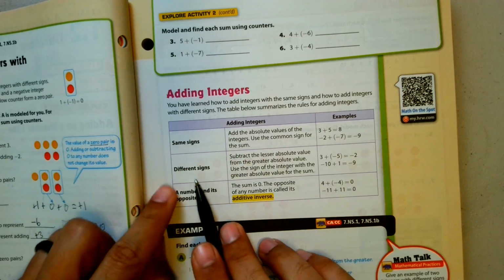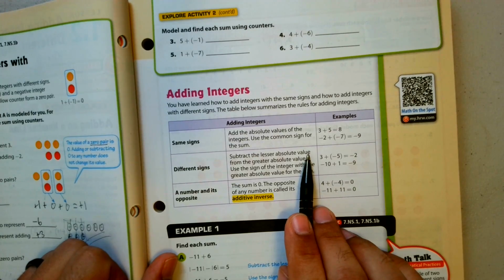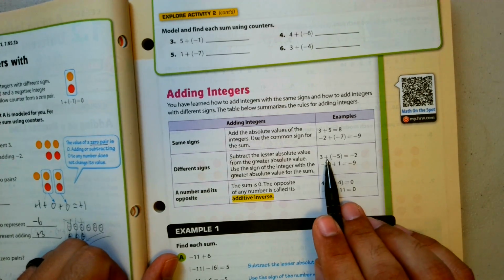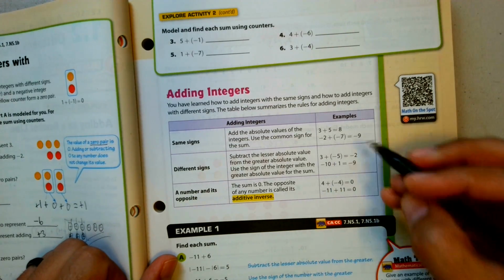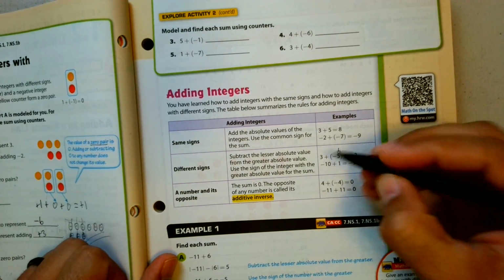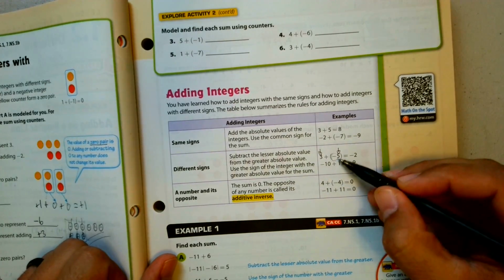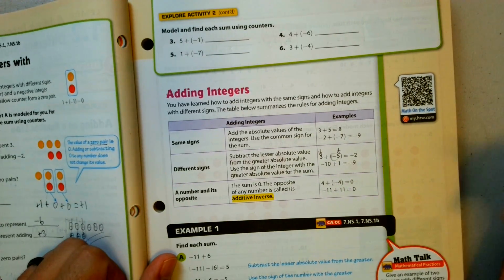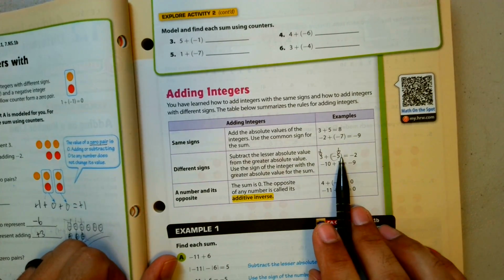Cool? Now when they're different signs, subtract the lesser absolute value from the greater absolute value. That's what they're suggesting. All right? So what they're saying is, when you have 3 positives and you add 5 negatives, you take the 5 and you subtract the 3, but you keep the sign of the greater number. 5 minus 3 is what? 2. And you keep the sign of the bigger number. So that's another strategy to use.